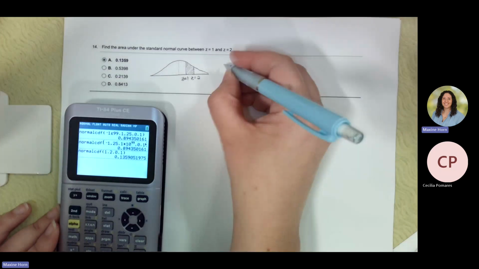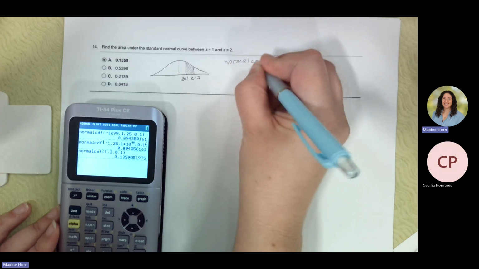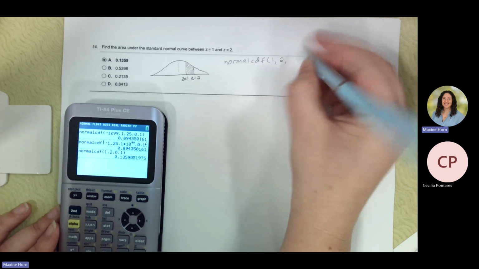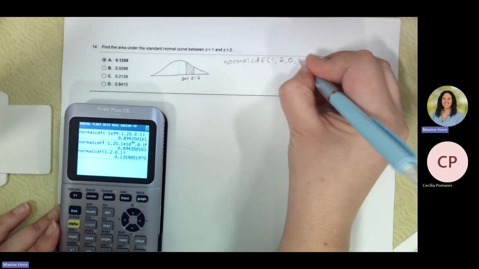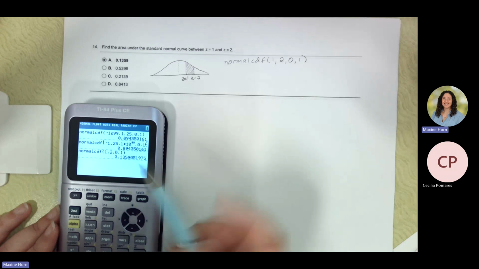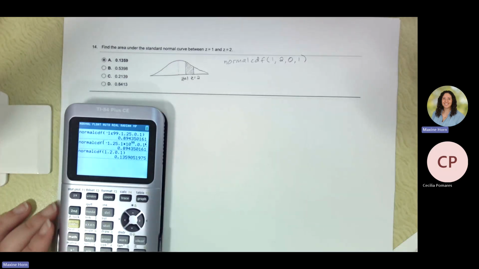So again, if we were to actually write this out here, it might be helpful. Normal CDF, lower bound is 1, upper bound is 2, mean is 0, standard deviation is 1. So we're getting 0.1359. Okay, sounds about right.